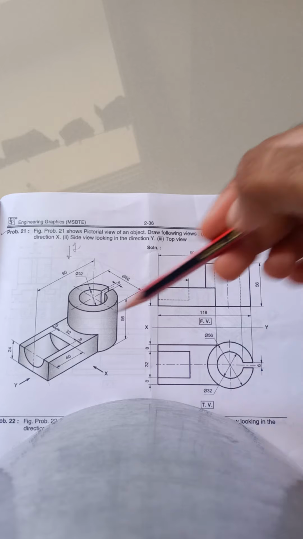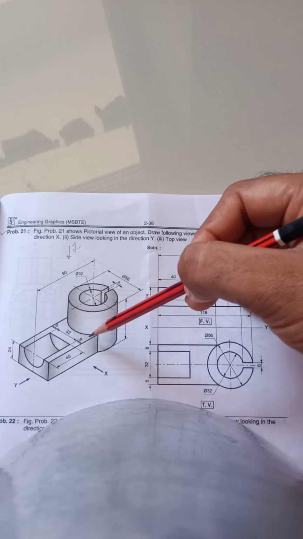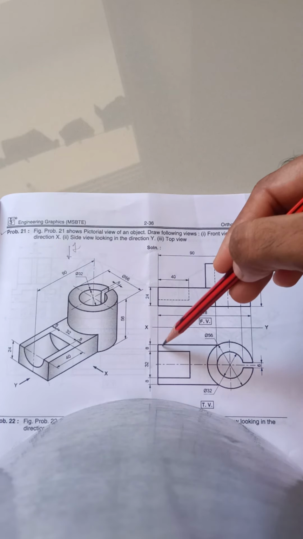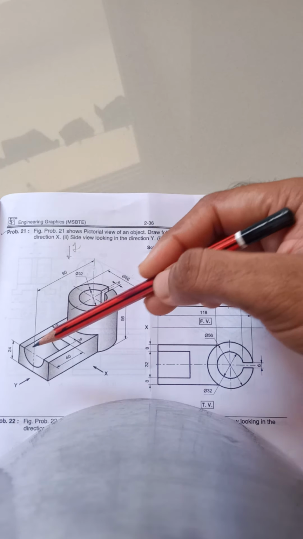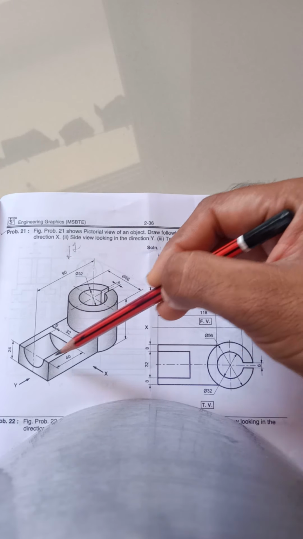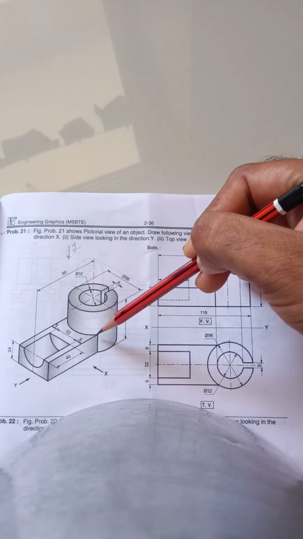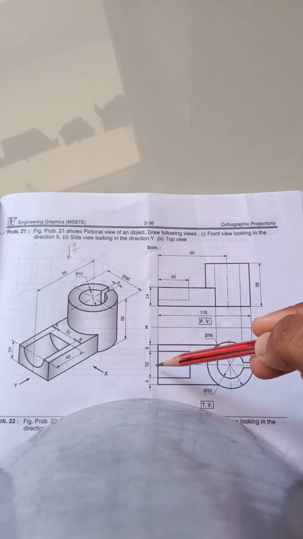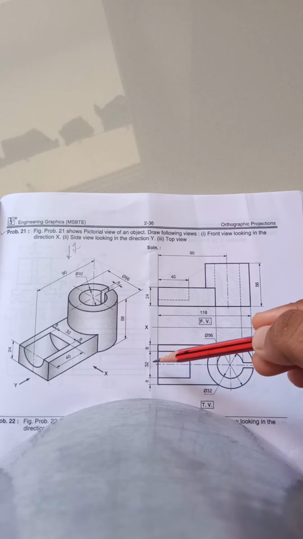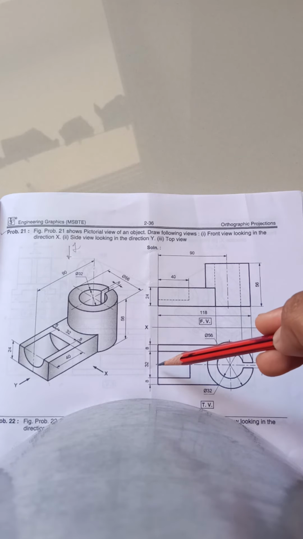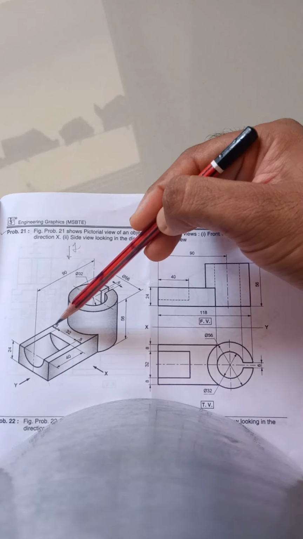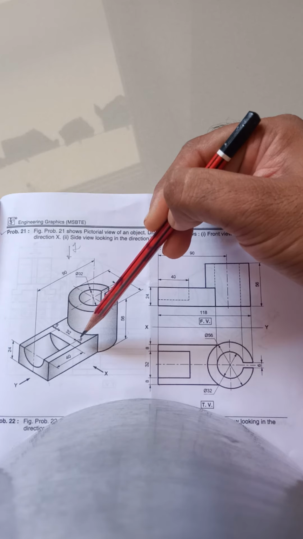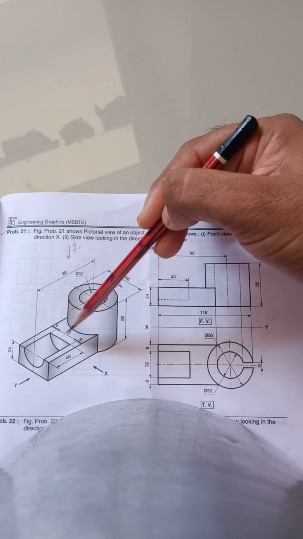And again a rectangle appears here, but its dimensions are not given. For that, first draw a center line from the circle up to the total length of the object. Here you are given the total width of the cylinder, that is 32, 88, meaning total 48.